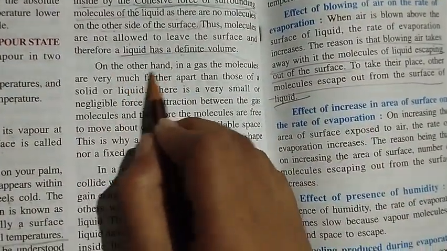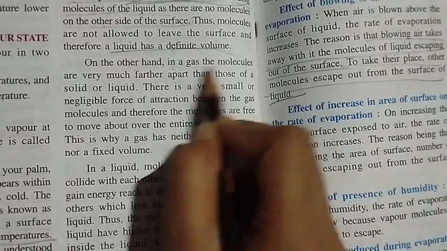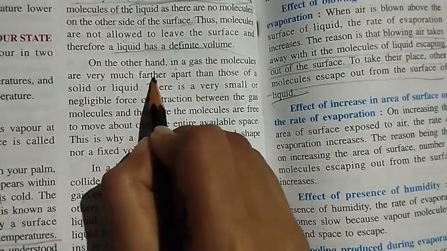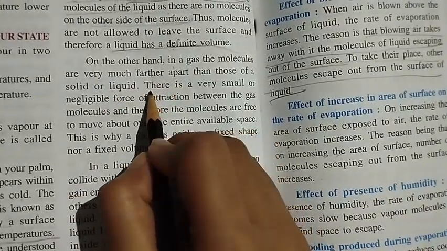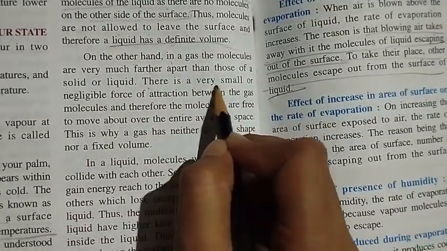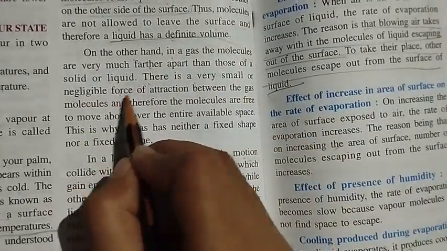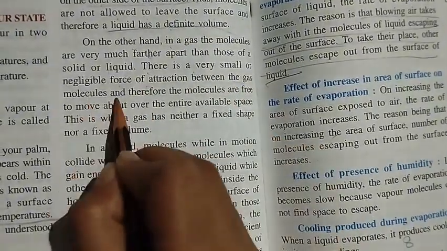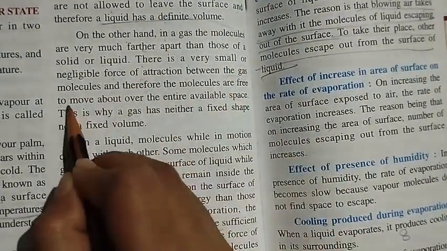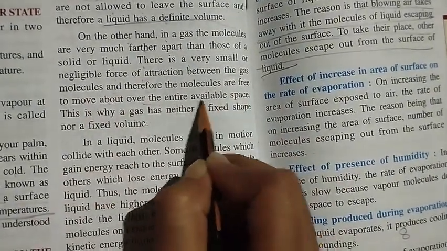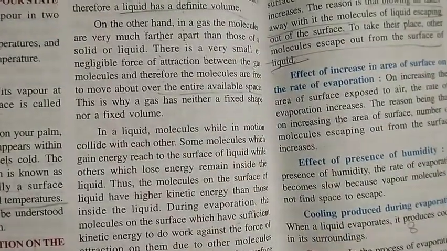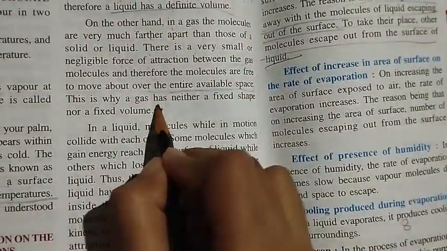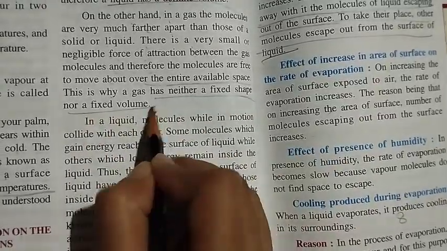On the other hand, in a gas, the molecules are very much further apart than those of a solid or liquid. There is a very small or negligible force of attraction between the gas molecules, and therefore the molecules are free to move about over the entire available space. This is why a gas has neither a fixed shape nor a fixed volume.